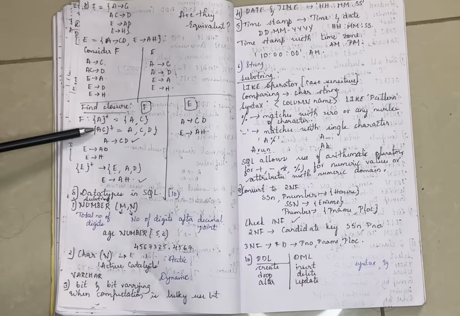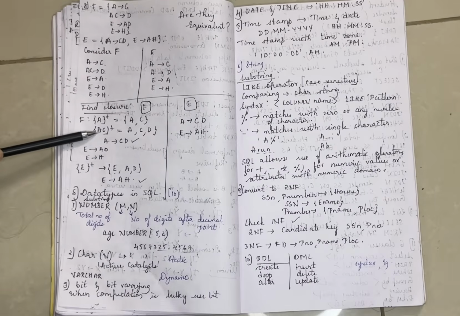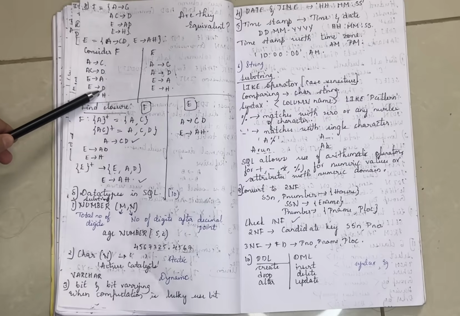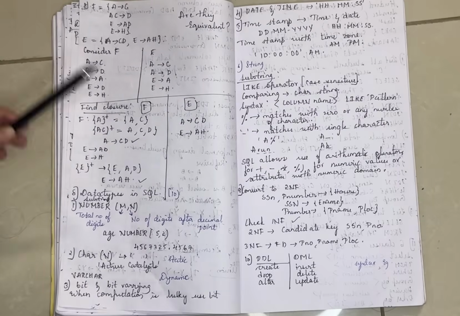Along with D, it is also giving A and C. Split it up and write, okay? Similarly, next we will consider what E is giving us. E is giving A, E is giving D. Also E is giving us H. That is what I have written.